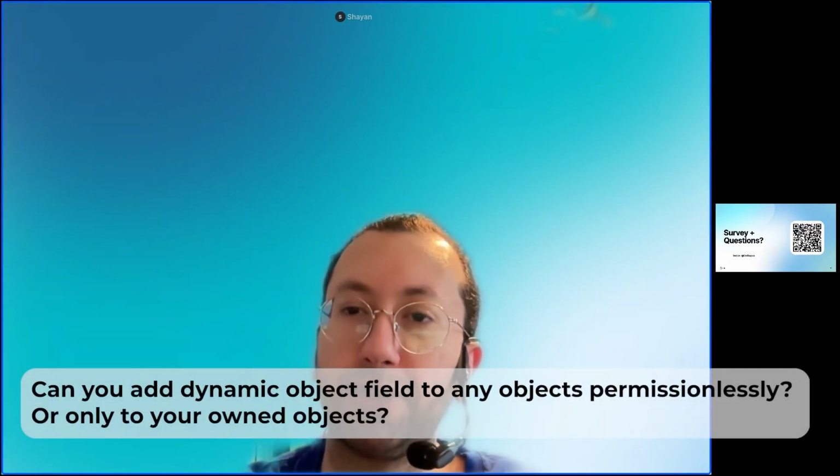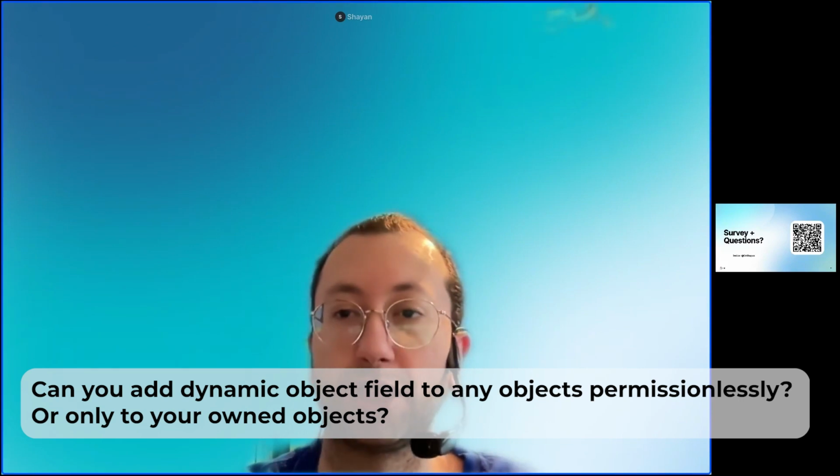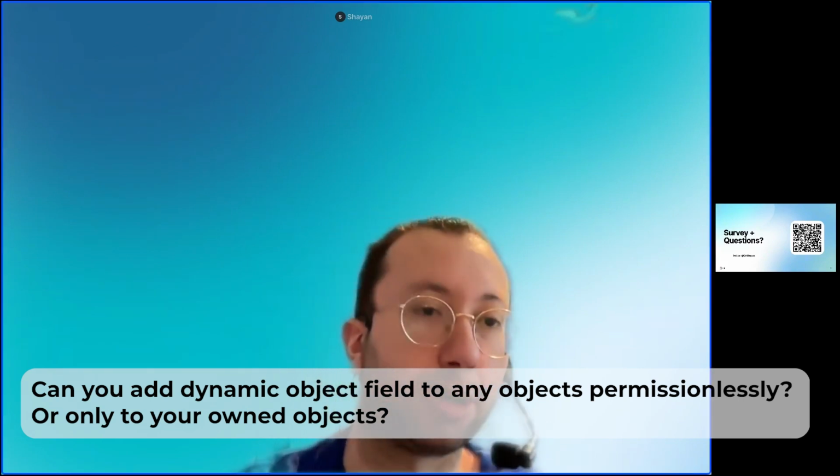Zach then asked, can you add dynamic object fields to any objects permissionlessly or only to your own objects? Maybe you asked this before, but let's go back to this in case someone missed it. This is from the Cappy module, from cappy.move. The author of this module said, I want anyone to be able to add children objects to my parent, my Cappy.